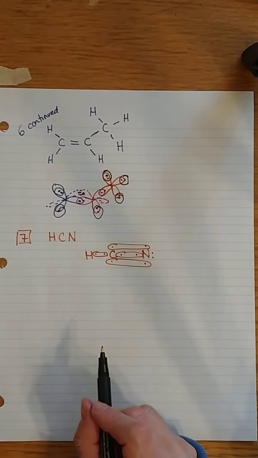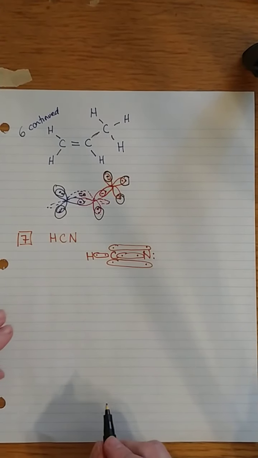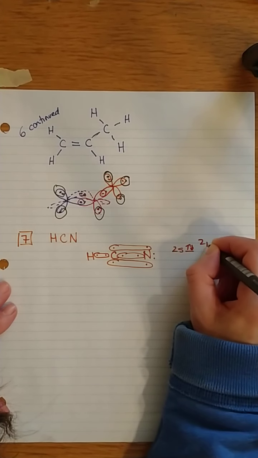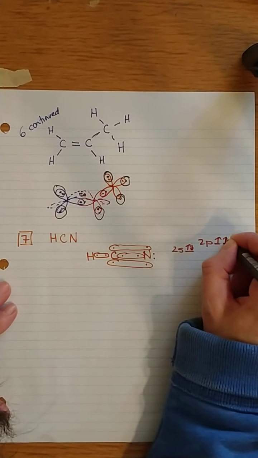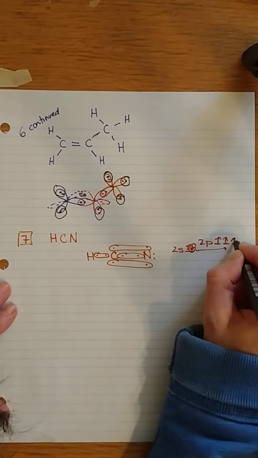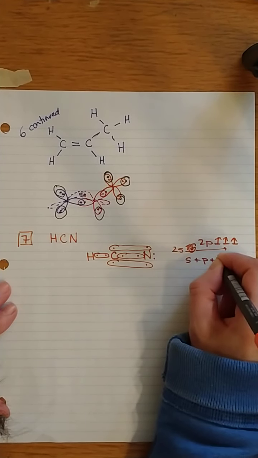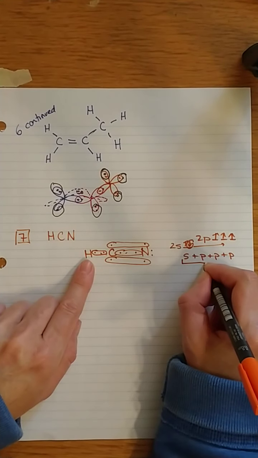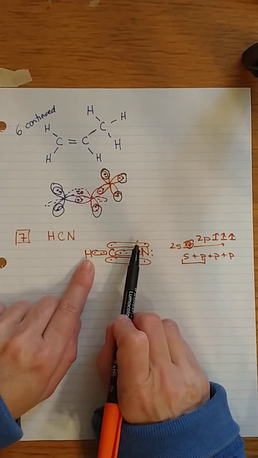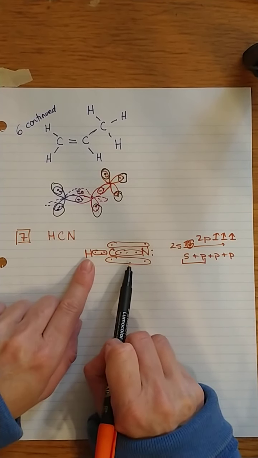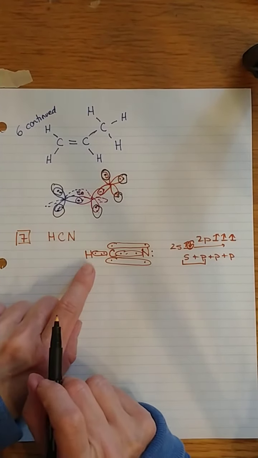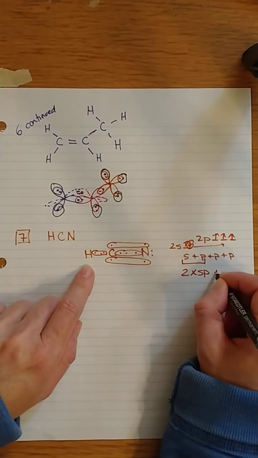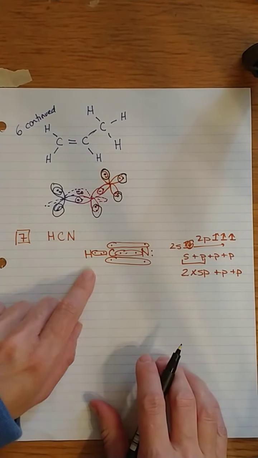Okay, so triple bond, what we need to do is we have a 2S with 2, and a 2P with 2. We're going to promote S plus P plus P plus P. But this time we only need 2 sigmas, and now we need 2 pi's. So think of your, in a triple bond, your 2 pi bonds kind of sandwich that single bond in between there. So we're going to get 2 SP's plus a P plus a P.